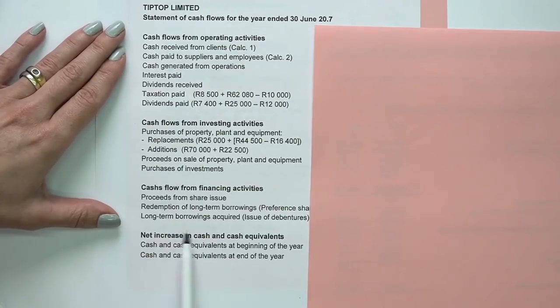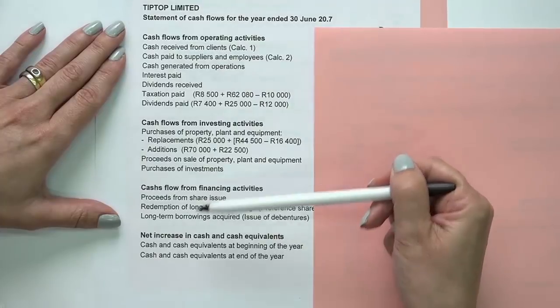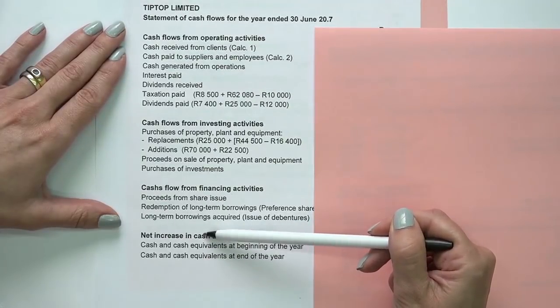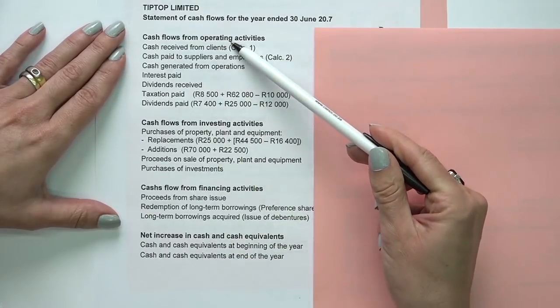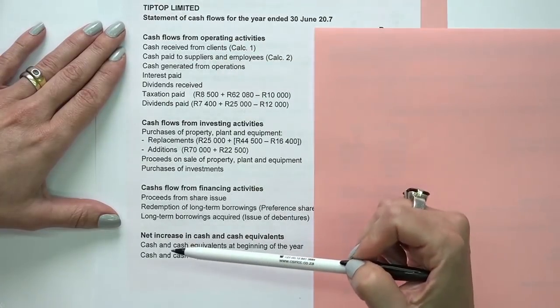Then, if we take this net movement in the cash and cash equivalents and we add that to the balance of our cash and cash equivalents at the start of the year, that will give us our cash and cash equivalents at the end of the year. So these three subheadings, as well as the last three items of your statement of cash flows, will form part of your framework that you write down before you start reading the given information.